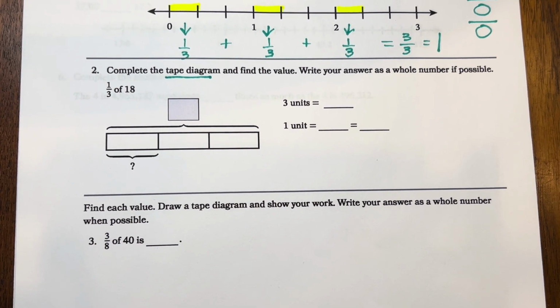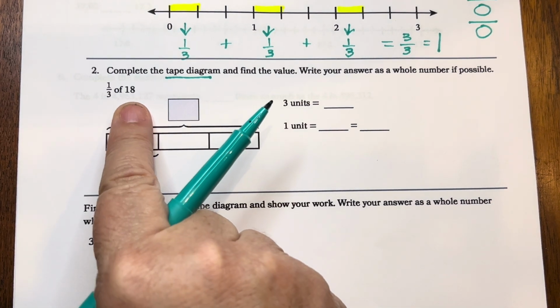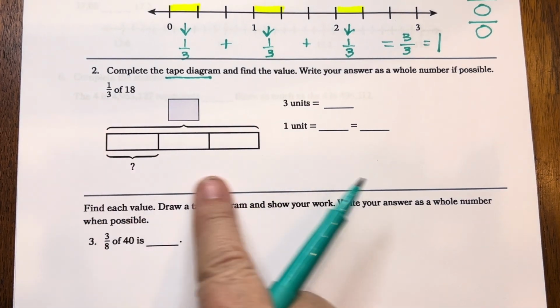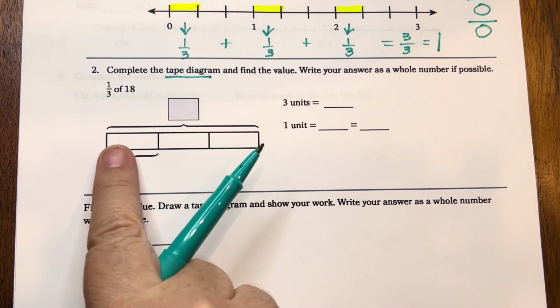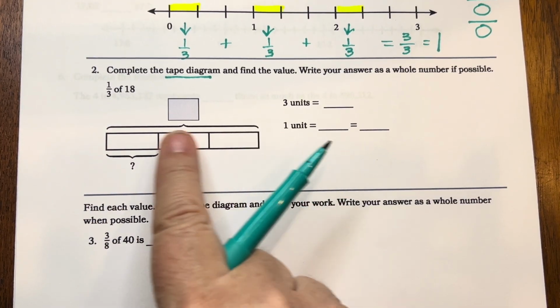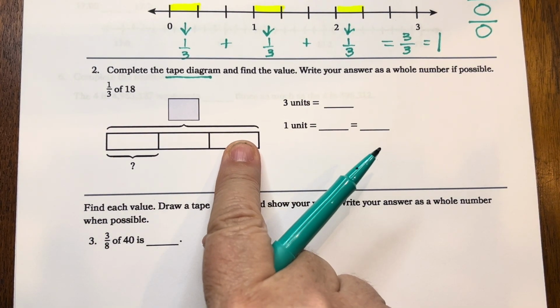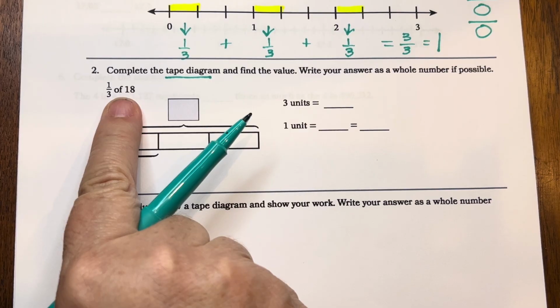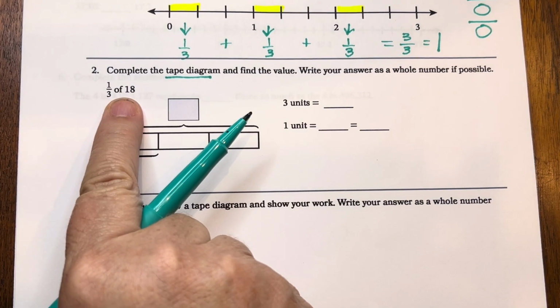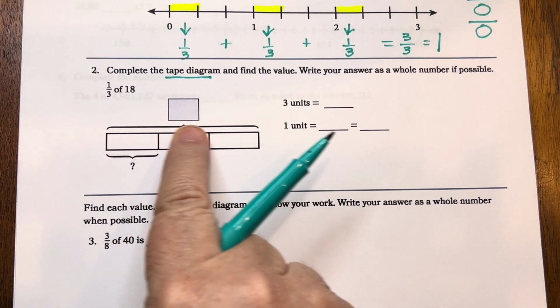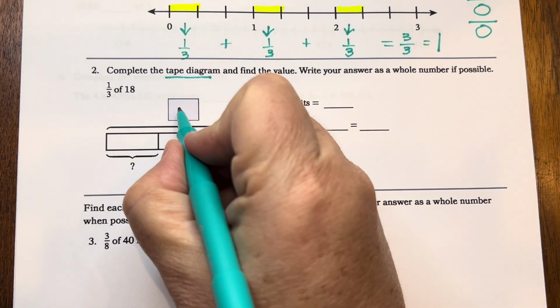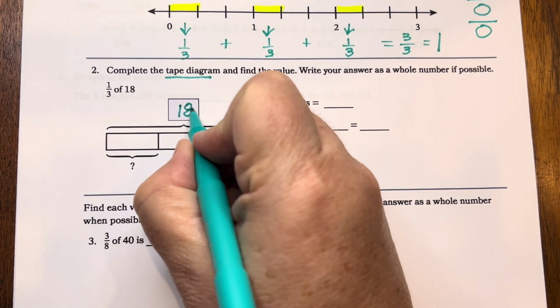So let's look at this. We have 1/3 of 18. So in this tape diagram, if I'm breaking this up into thirds, what is it that I'm breaking into thirds? What's the whole number that we're looking at? We're looking at 18. So this whole tape diagram has to represent 18.